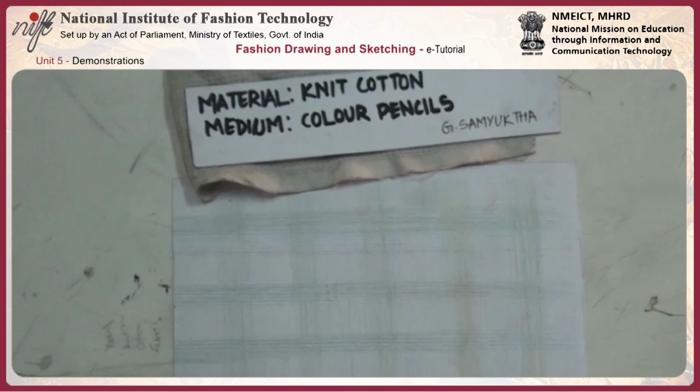Here you are seeing knit cotton fabric. Only when you observe carefully, you will find that a check pattern is visible on the fabric. The illustrator has done a commendable job by observing this check pattern and rendering it using color pencils.